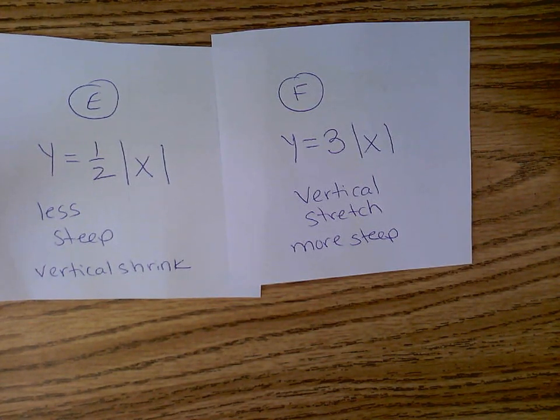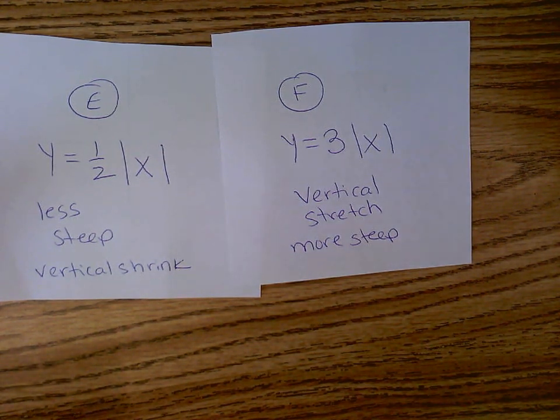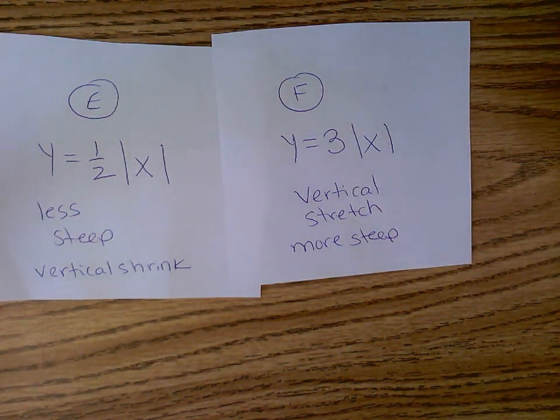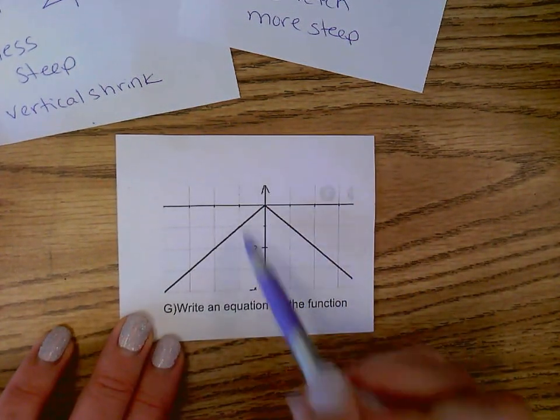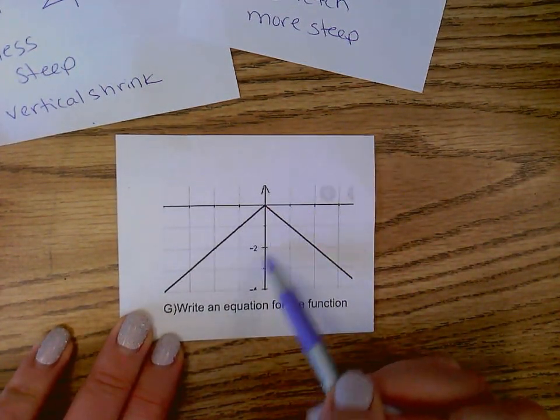So let's see, the last one that I have doesn't really have a partner with it, because what happens with absolute value when you flip something over the y-axis, you don't see it, right? So I did not write that change down. But if you look at graph G, it has been flipped upside down. How do I flip a graph upside down?